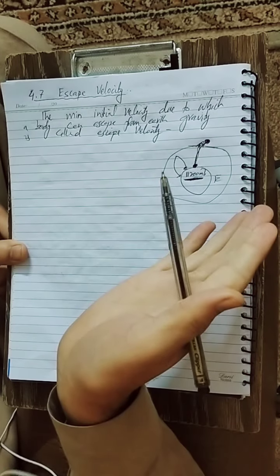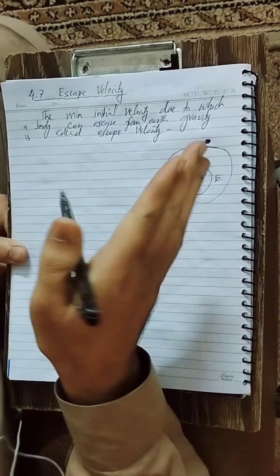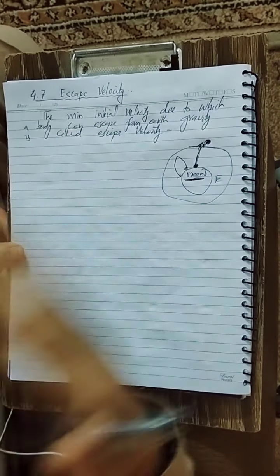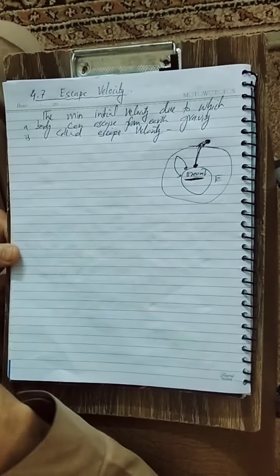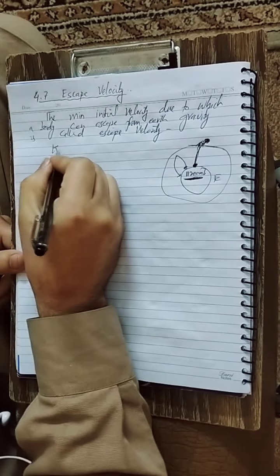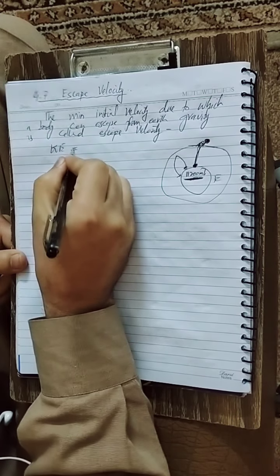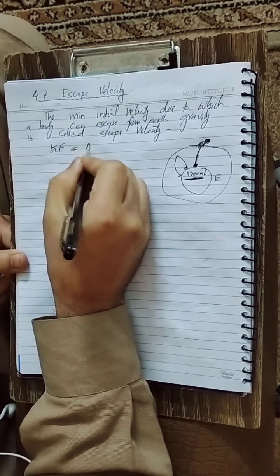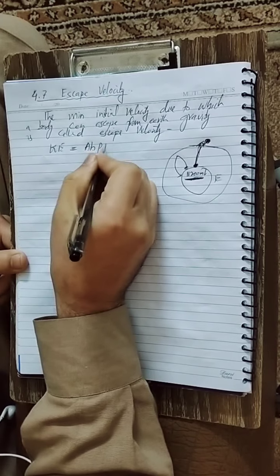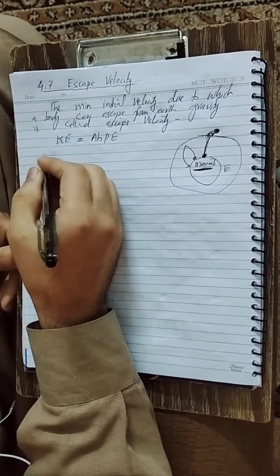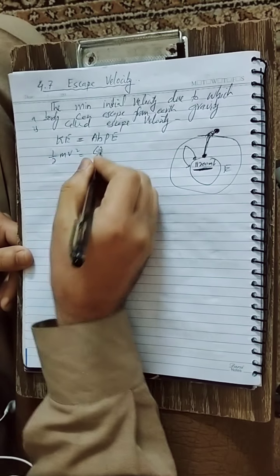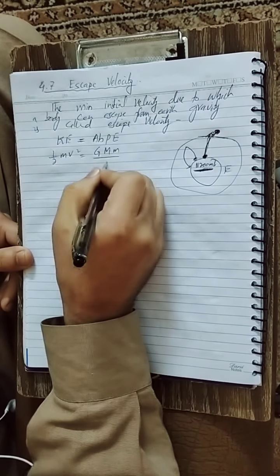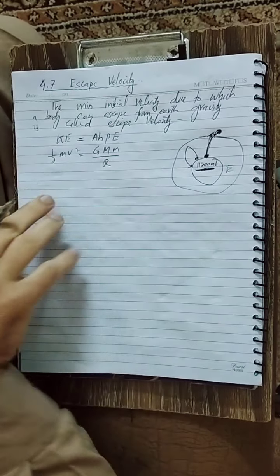So we have to give the kinetic energy equal to the absolute potential energy, so that the body can escape from the earth's gravity. What is kinetic energy? Kinetic energy is equal to half mv square, and absolute potential energy is GMm divided by r.